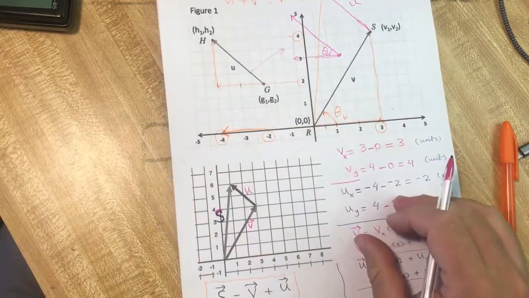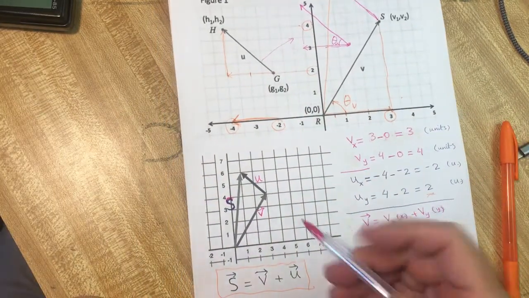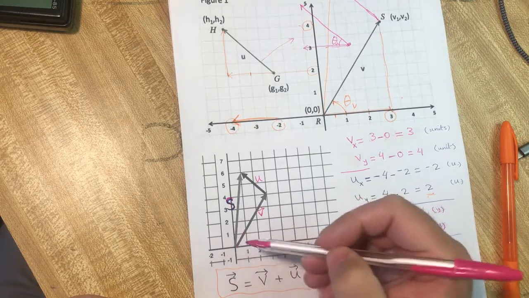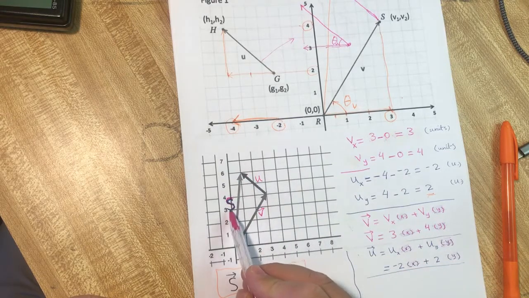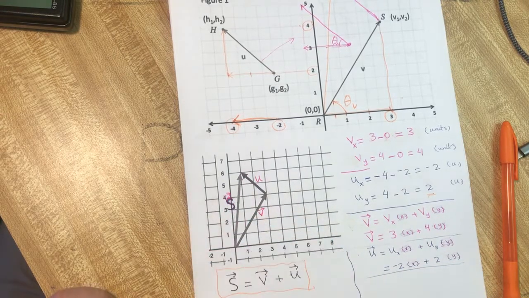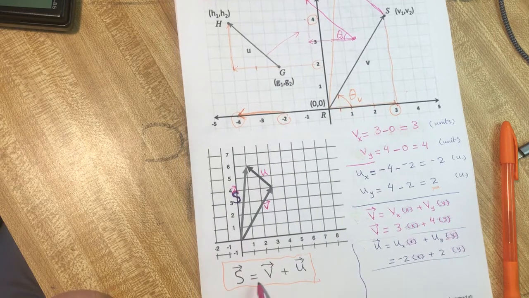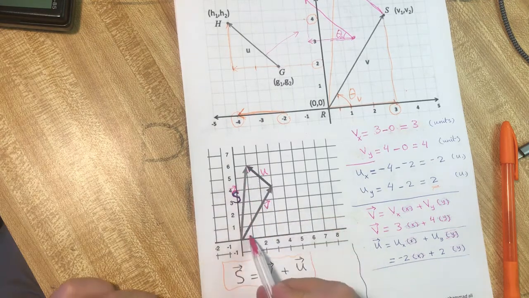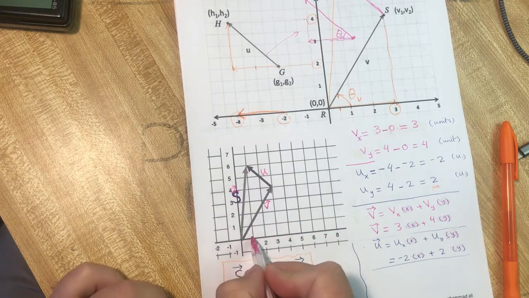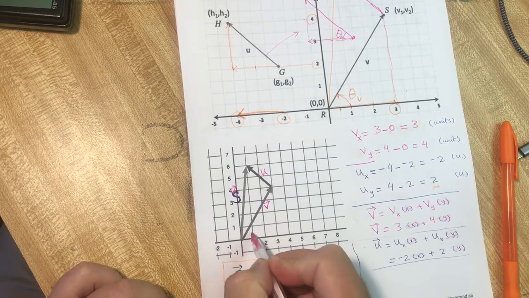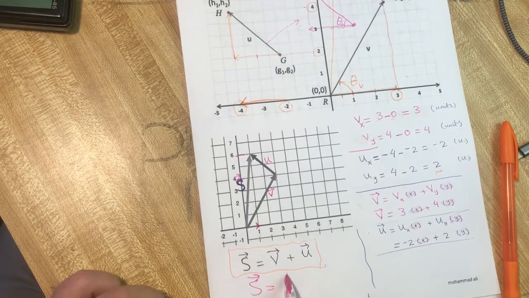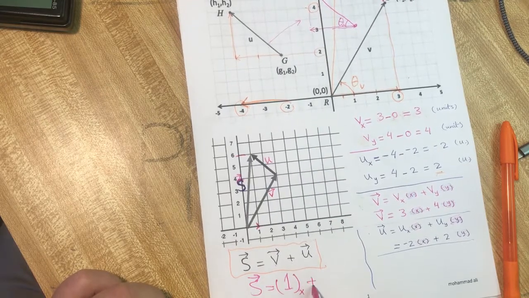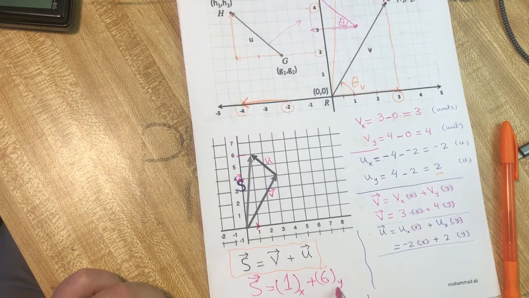I named the resultant vector, if I add them together, as S. So S is equal to V plus U. If you see here, S is 1 unit in x direction and 6 units in y direction. So S is equal to 1 unit in x direction plus 6 units in y direction.